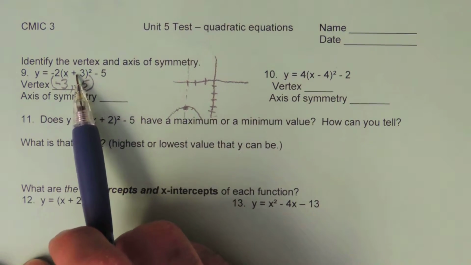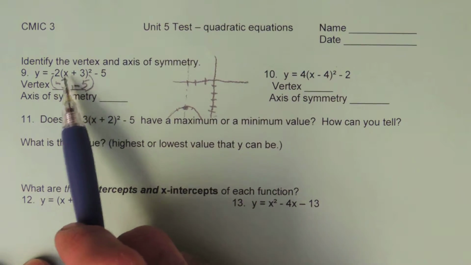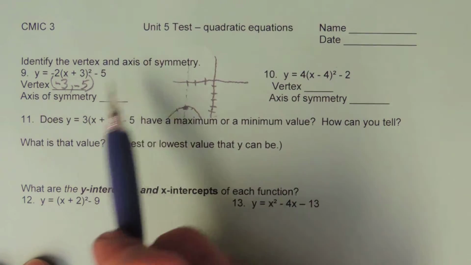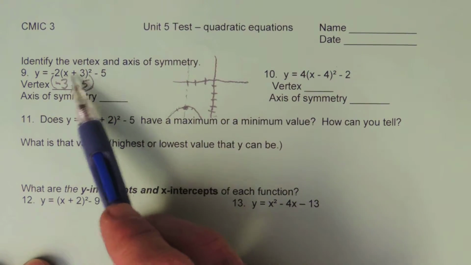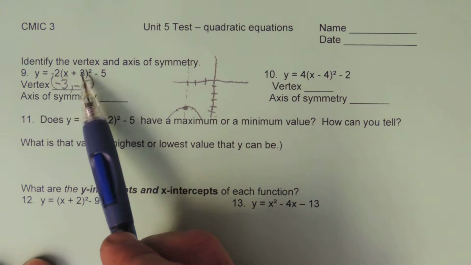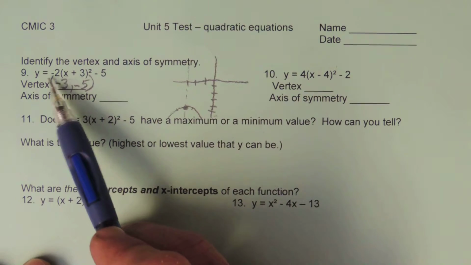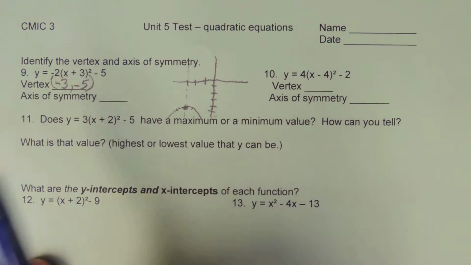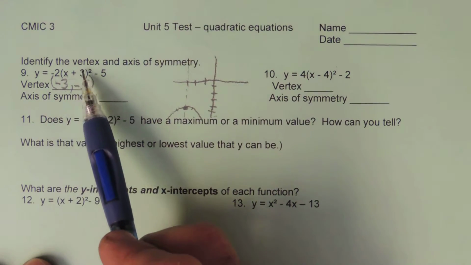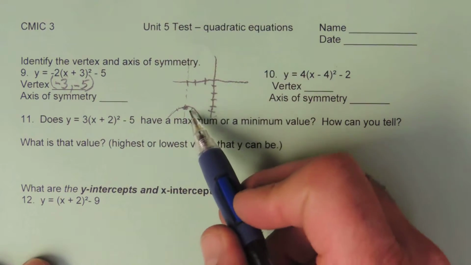The only time that doesn't happen is if this is 0. If I get 0 here, I get -5. There's only one x value that gives me 0 here. There are two x values that give me a -1, a -2. There are two x values that give me -2 when I multiply this all together, but there's only one that gives me 0. That's why this has to be the vertex, because it's symmetric.